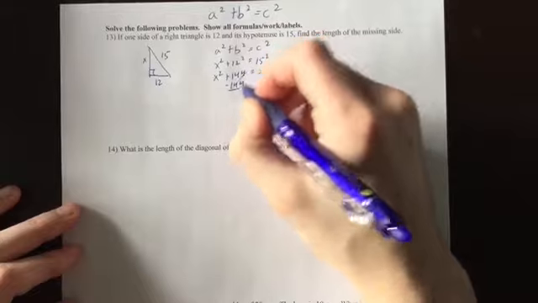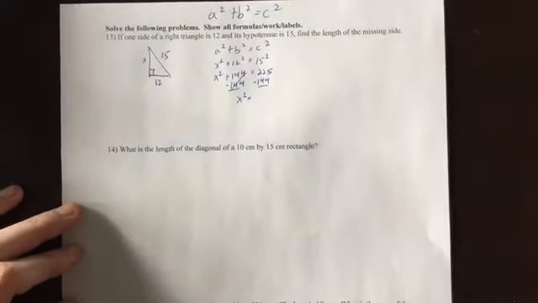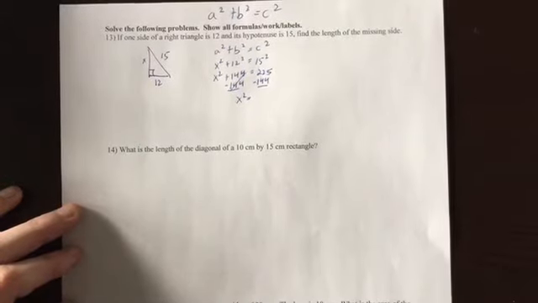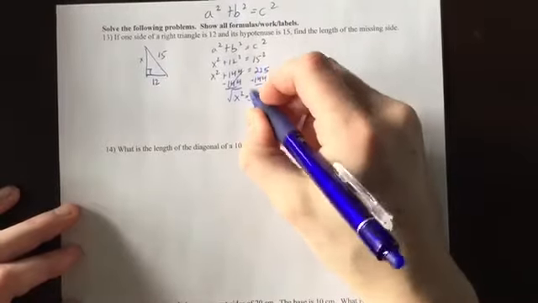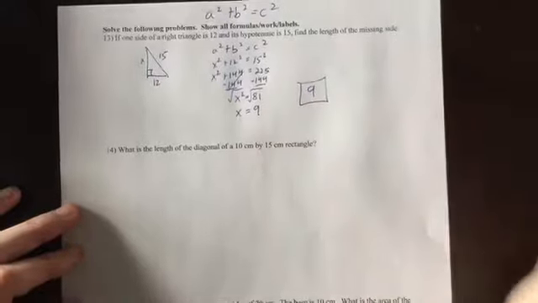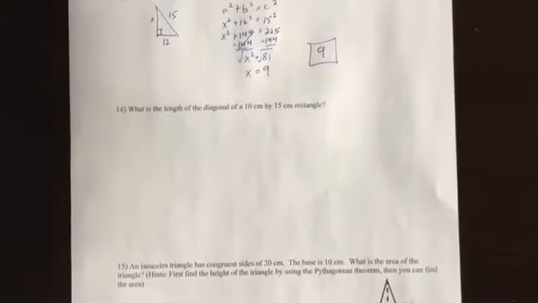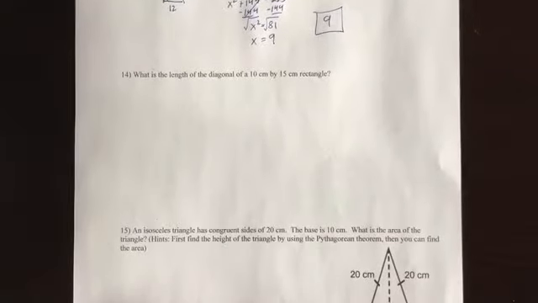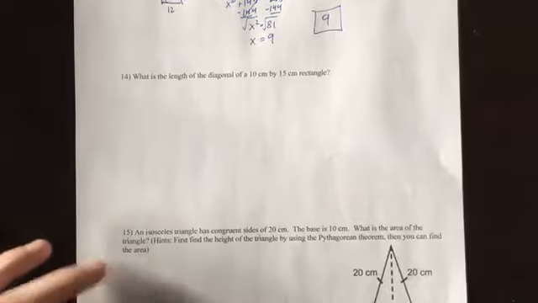Subtract 144 from both sides. And we get x squared is equal to 81. Take the square root of both sides, and x is equal to 9. So the other leg is 9. And 14, what is the length of the diagonal of a 10 centimeter by 15 centimeter rectangle?